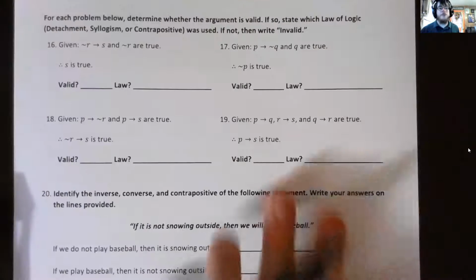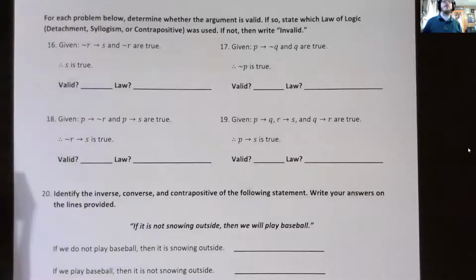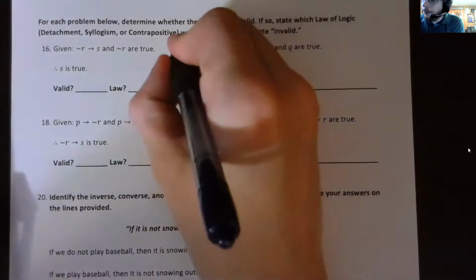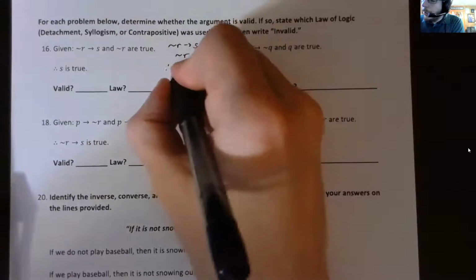All right, numbers 16, 18, and 19, we're going to skip over 17. We're going to see if these are valid, and if they are, by what law. So number 16, it says given not R implies S, and not R are true, therefore S is true.